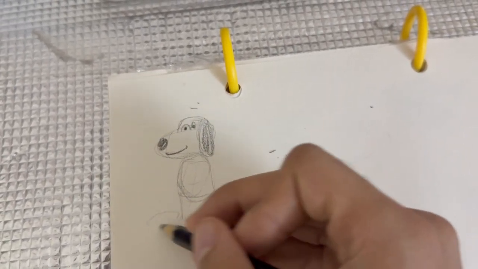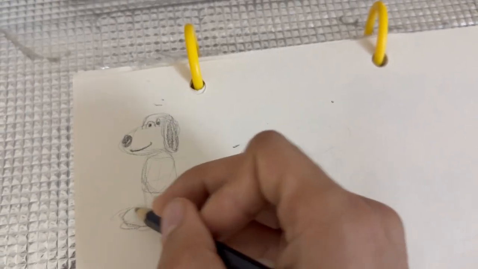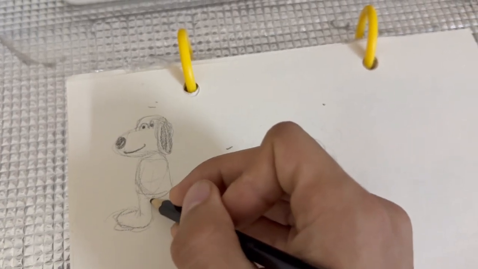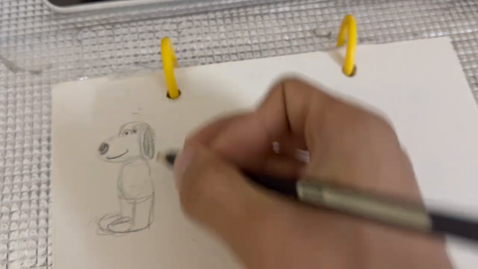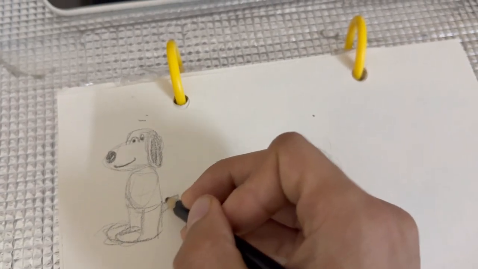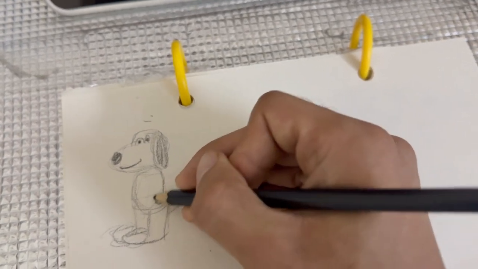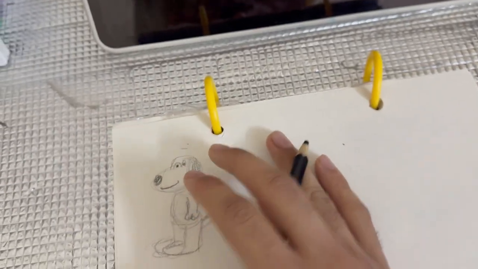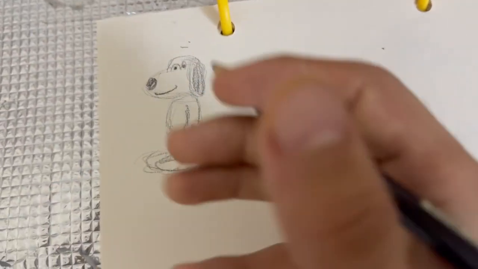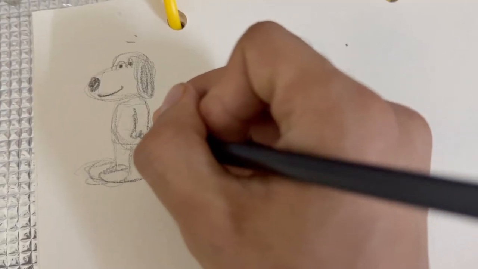He has two very big feet, like this. I'm not sure if I'm doing it correctly, but yeah. And he has a pretty tail like this. He has a hand like this. Again, I'm not really that good with hands, so it might not look up to standard, if that makes any sense.